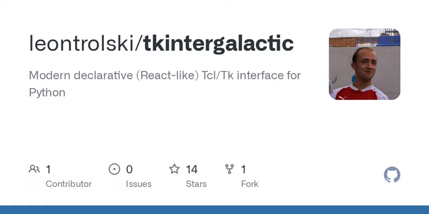Now, here's where it gets a bit more advanced. Let's talk about managing task lists. They've provided a handy to-do list example using data classes. You can create new tasks, mark them complete, or delete them, all managed through a state class. It's a neat demonstration of tkintergalactic's capabilities in handling simple applications.